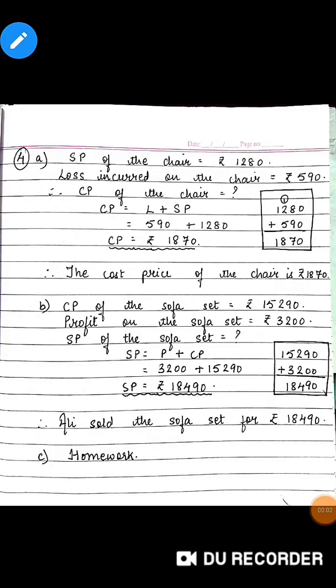Now let us come to exercise 2C. Here the first question is question number 4: Rashid incurred a loss of rupees 590 on a chair he sold at rupees 1280. What was the cost price of the chair?